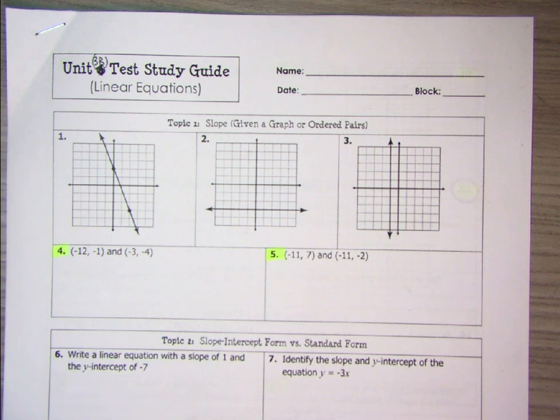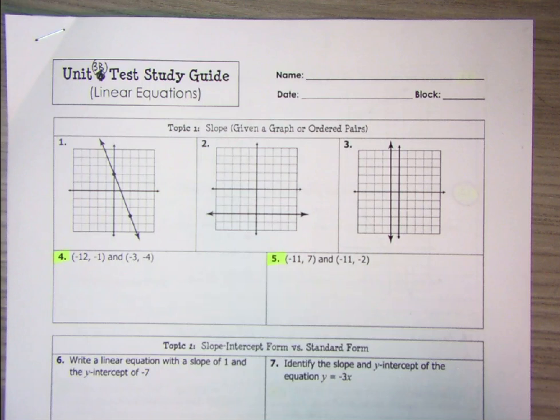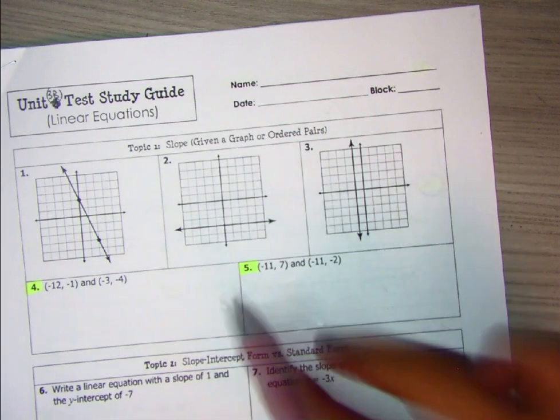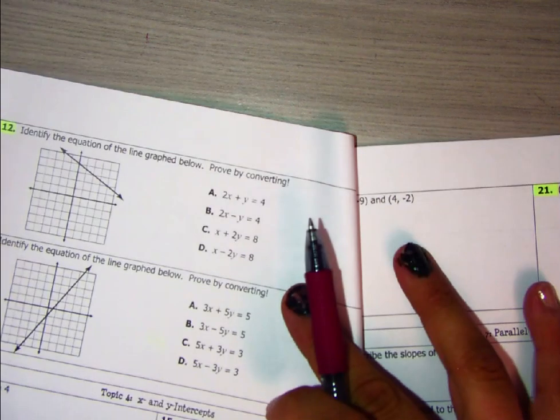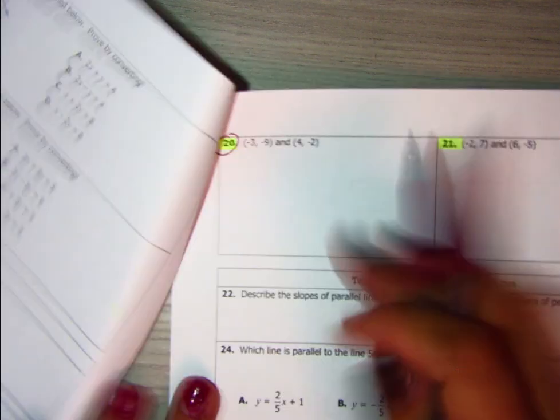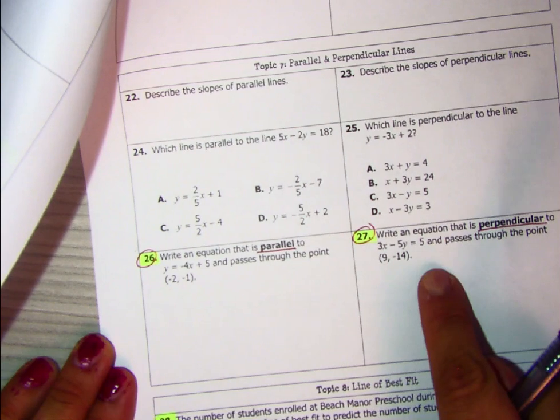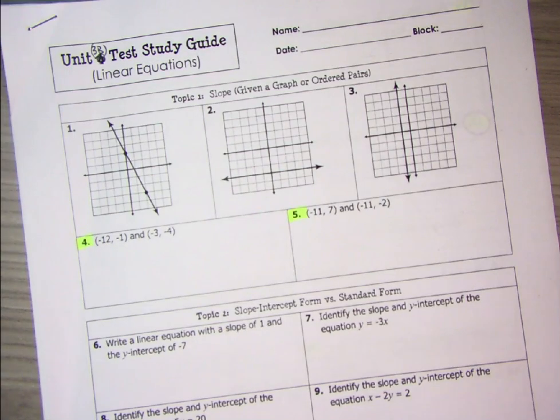Hey students, I'm going to just go over a few problems of the Unit 3B test study guide that I gave you in class. I highlighted several problems like number 4 and 5, 12 and 13, 20 and 21, 26, 27, 28, and 29. So I highlighted these just to kind of advise you to focus on those more. Make sure you do those for sure to prepare to pass the test.